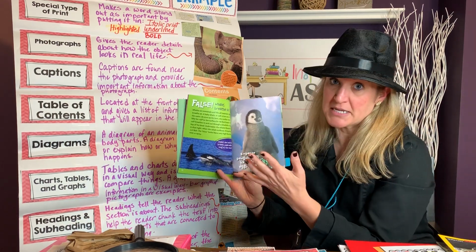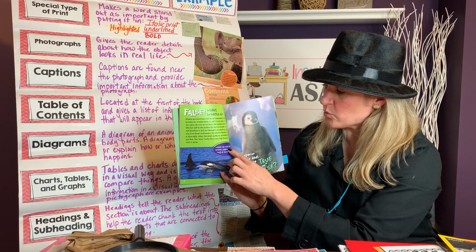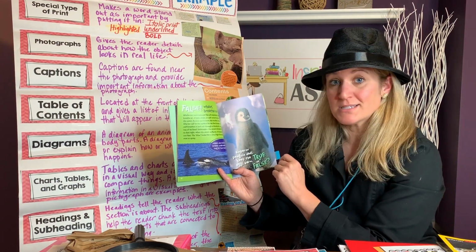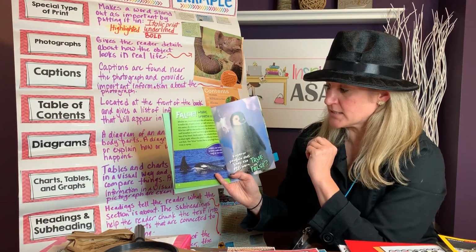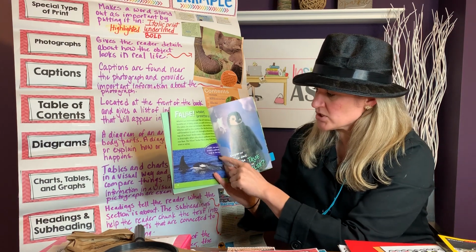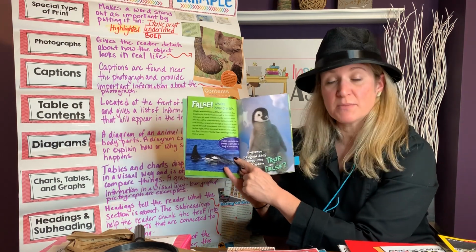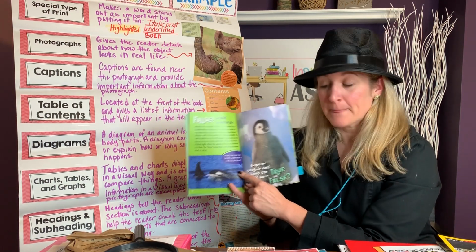Notice how they're not in yellow. These are in blue with white font. But they still go together hand in hand like peanut butter and jelly. And it's also teaching me, the caption is teaching me more about that photograph.